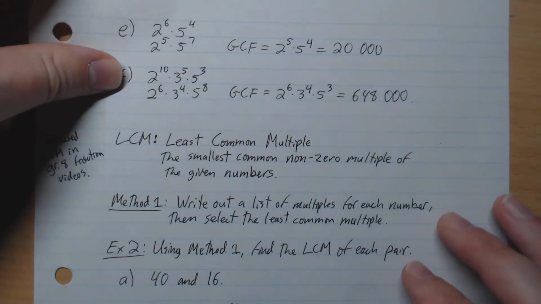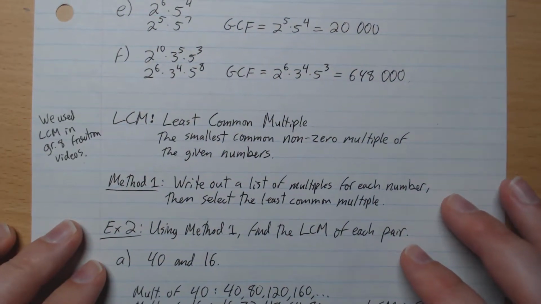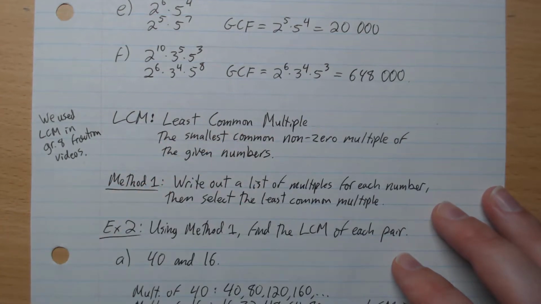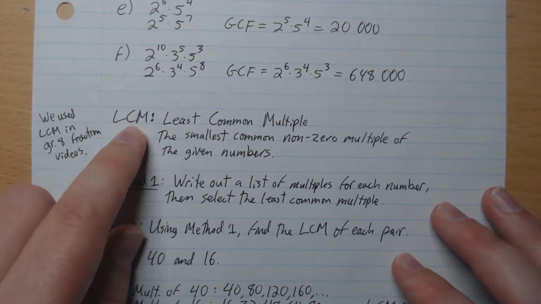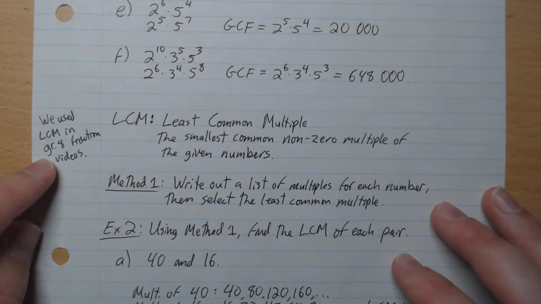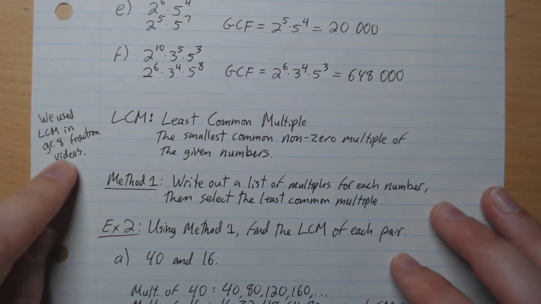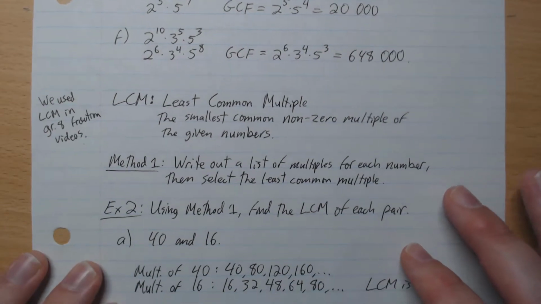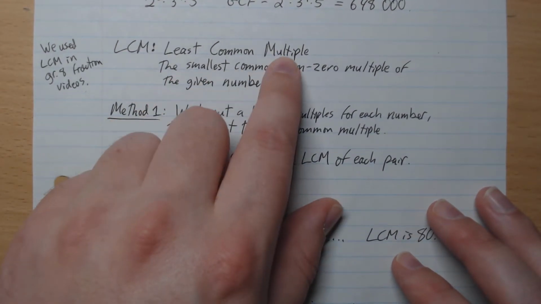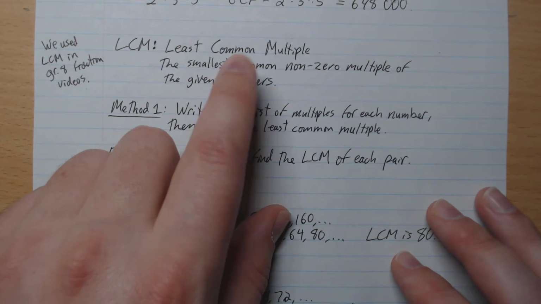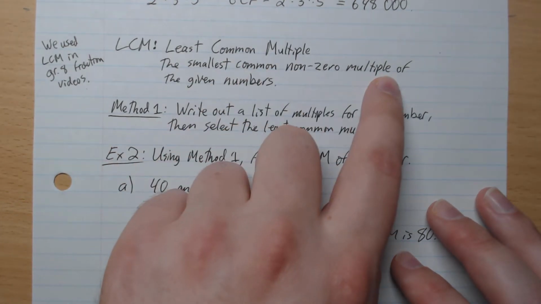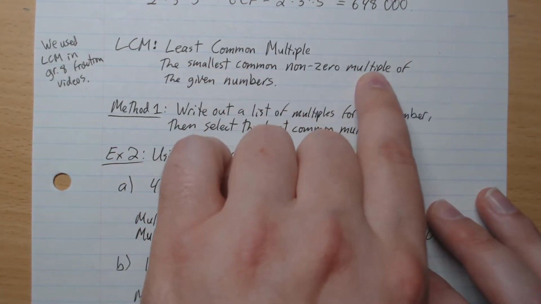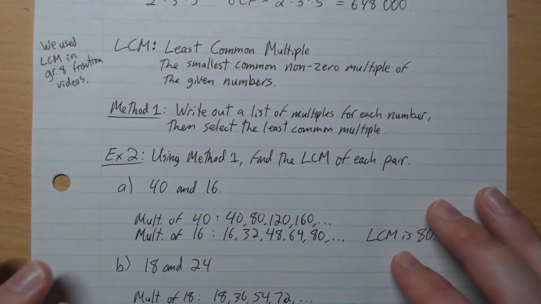Okay, moving on now. So we're going to look at something called LCM. So this is least common multiple. An example of when you use least common multiple is in fractions, and we covered this in the grade 8 fraction videos if you're curious about using the LCM. So least common multiple is the smallest common non-zero multiple, right? So it's the smallest common multiple of the given numbers.